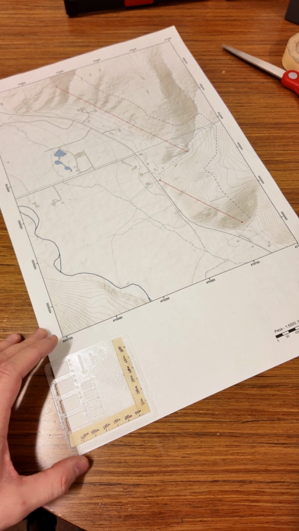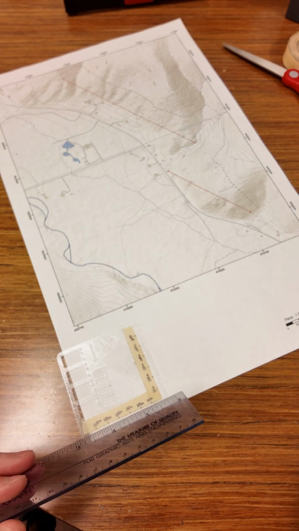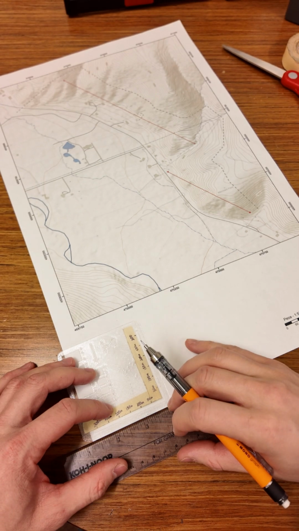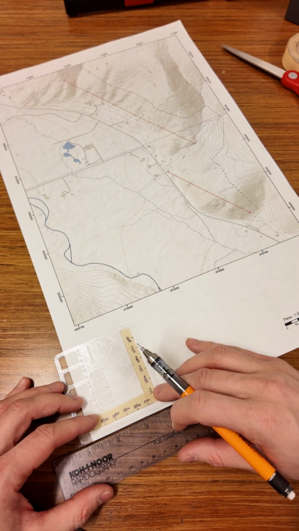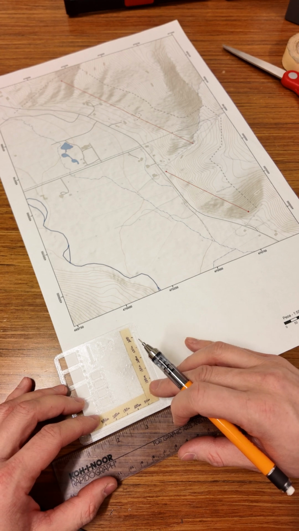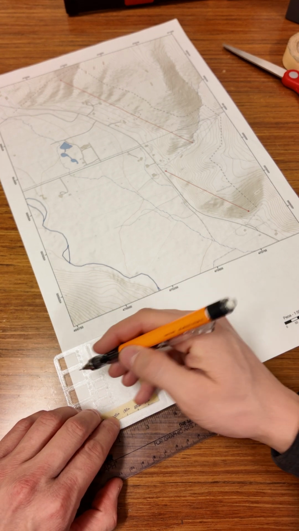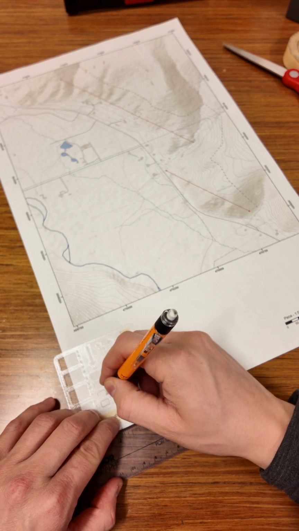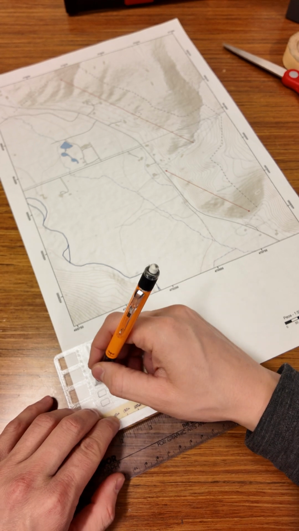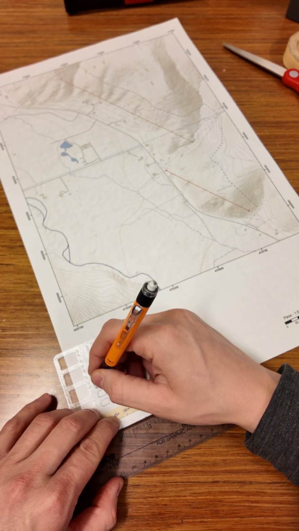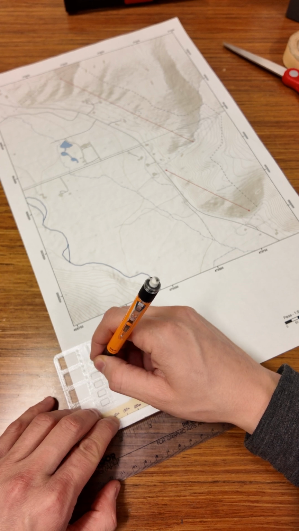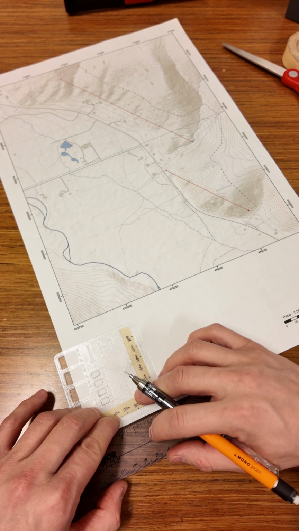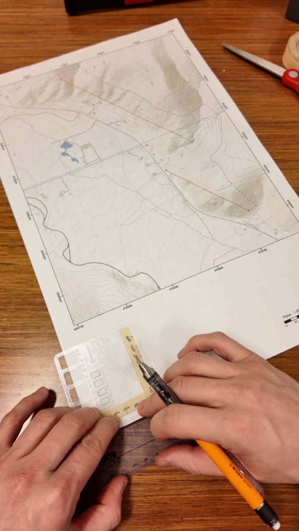So I'm going to find a place where I want to start, and I'm going to start in pencil because I want to have the option to change things. So I'm just taking my stencil, I'm lining everything up, and I'm going to make some boxes here. 1, 2. They don't have to be perfect right now. I'm going to go over them with ink later, and that will allow me to fix any little problems.